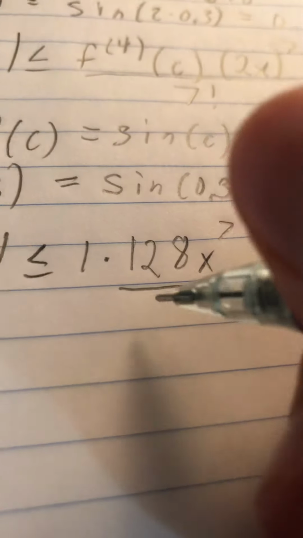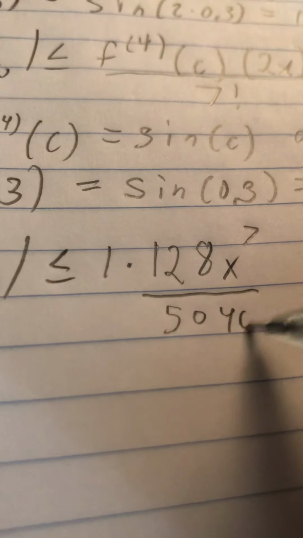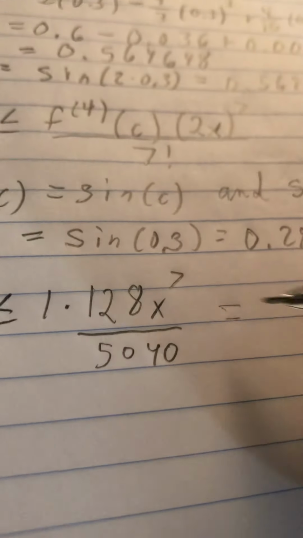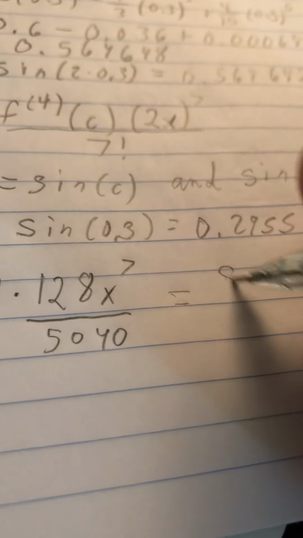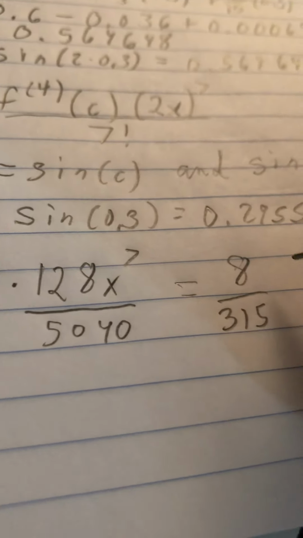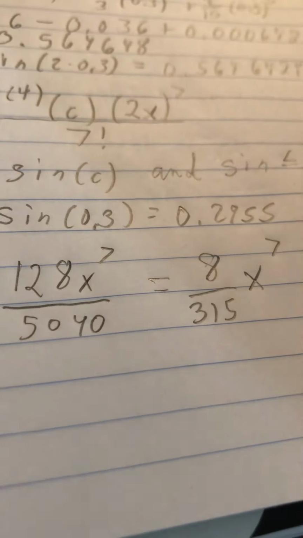And 7 factorial is going to be 5,040. Now, doing a little bit of quick work, if I were to reduce this, I can reduce that all the way down to 8 over 315, x to the 7th.